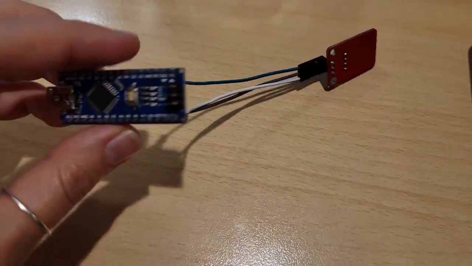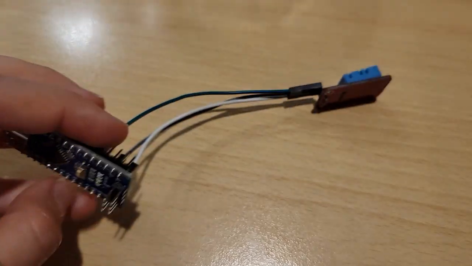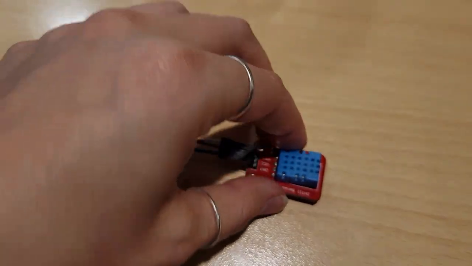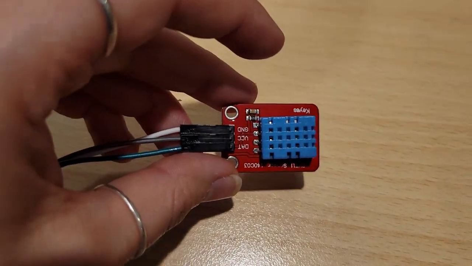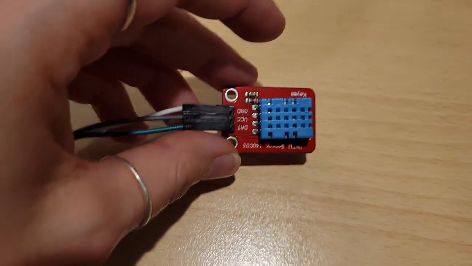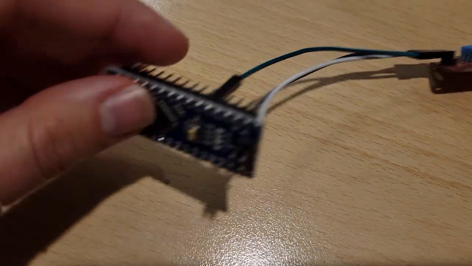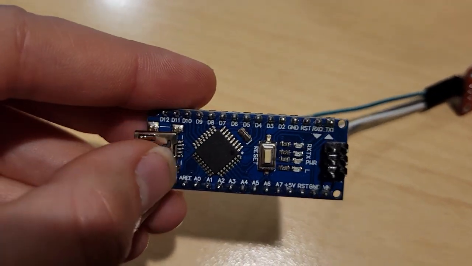And then the wiring of this is just the Arduino Nano. And then I'm using this DHT11 module. The ground is just going straight to ground. VCC is going to 5 volts. And then that data line is going to our GPIO pin digital 2.